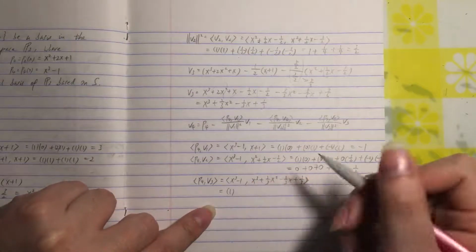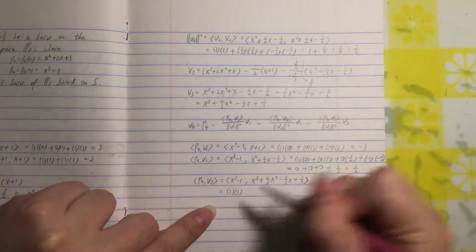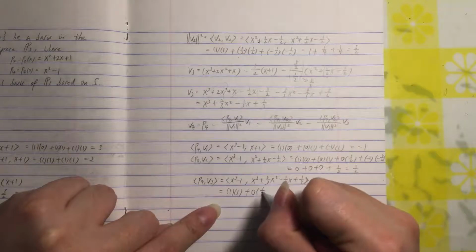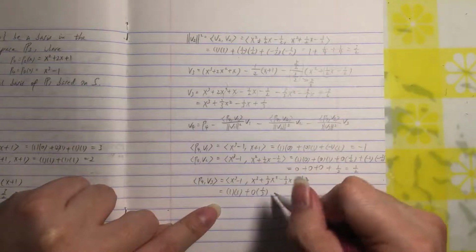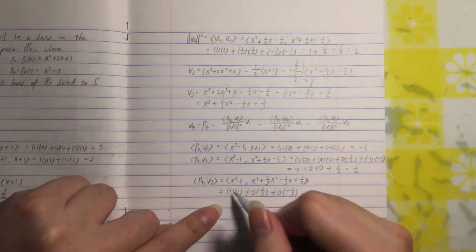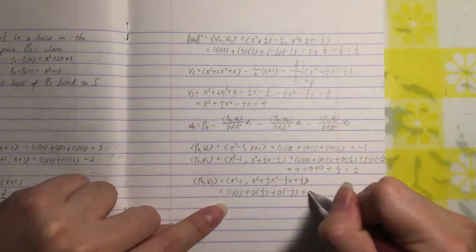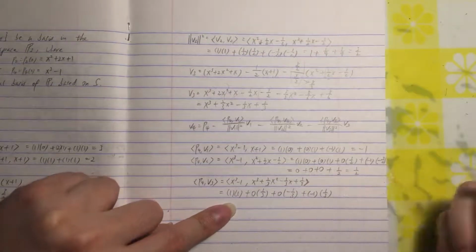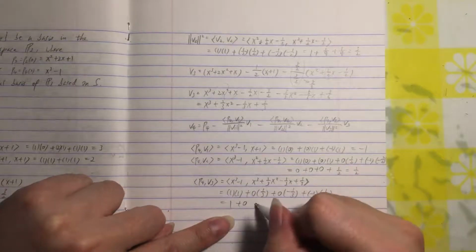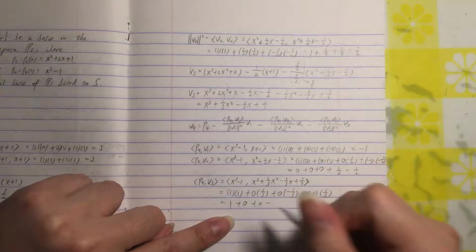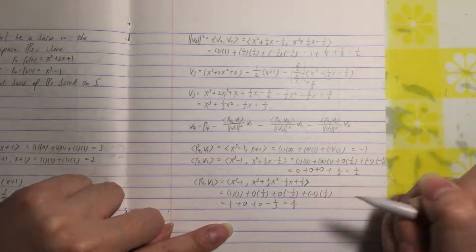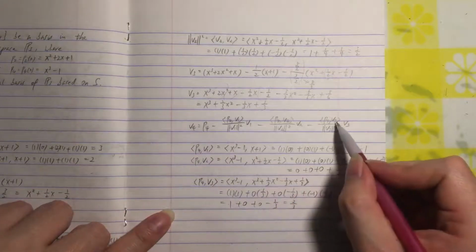For s cubed, the coefficient is 1 times 1. For s squared, the coefficient is 0 times 1/3. For x, the coefficient is 0 times negative 1/3. And for the constant, the coefficient is negative 1 times 1/3. Altogether, we get 1 plus 0 plus 0 minus 1/3. 1 minus 1/3 is 2/3. That's the inner product of P4 comma V3.